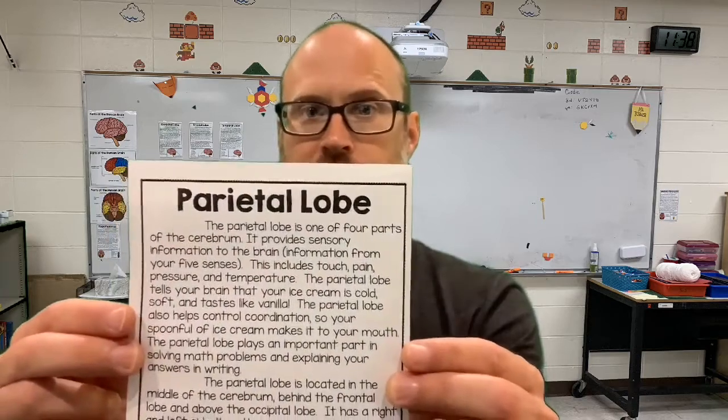All right, so the part of the brain that we are going to be doing an activity for this week is the parietal lobe. It's one of my favorite. And matter of fact, if you take your hand and put it about right here, just behind the frontal lobe, that is where the parietal lobe is located. The parietal lobe is really cool because it is the part of the brain that processes sensory information.